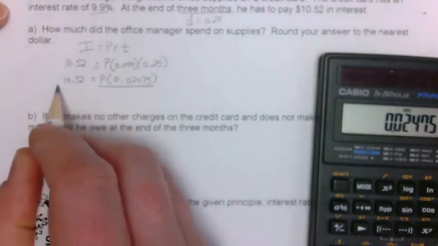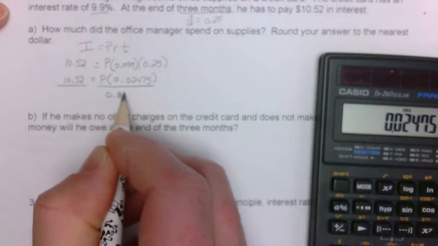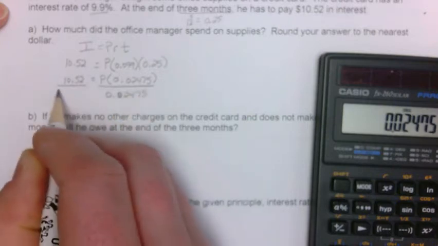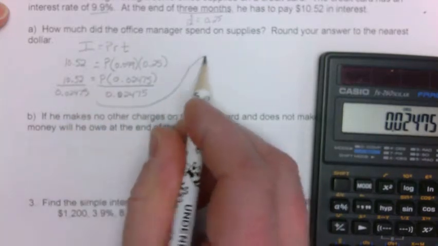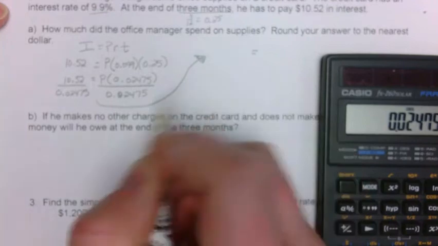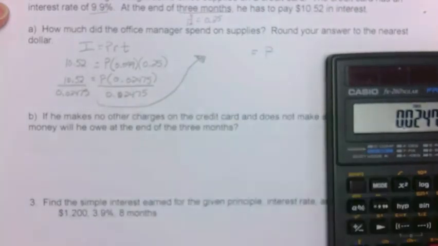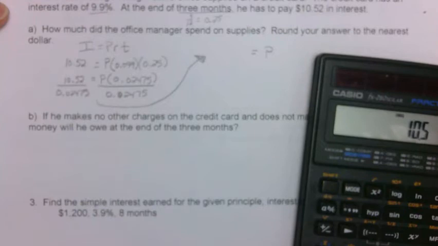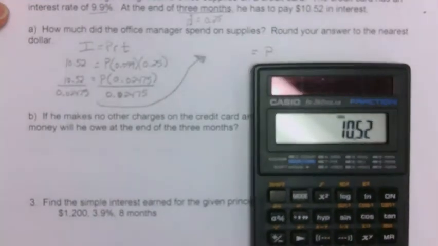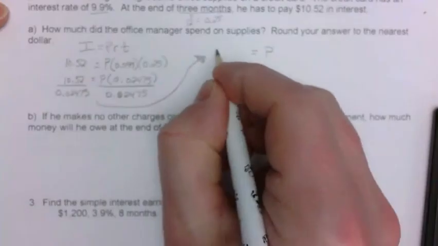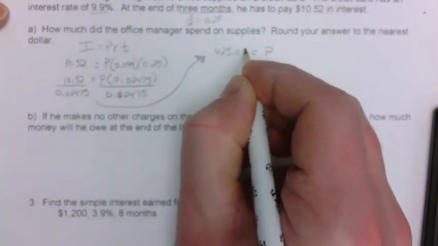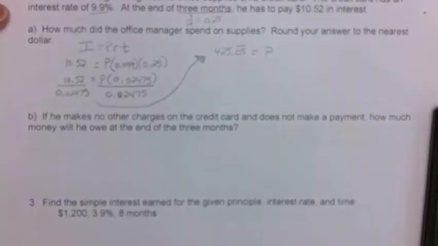To figure out the value of P, we're going to divide by 2,475 hundred thousandths on each side. And I'll just bring this over here where I've got a little more space. I know on the right side, that's going to leave me with P, the principal. 10 and 52 hundredths divided by 0.02475. We get 425, and notice 5 hundredths repeats. 425 and 5 hundredths repeating. That's the value of P.